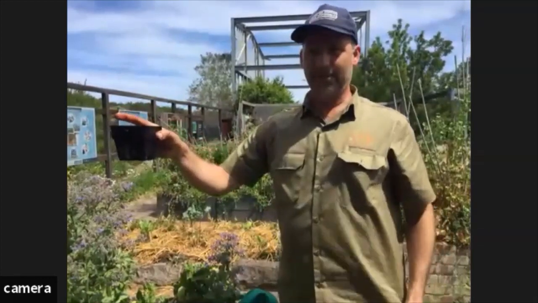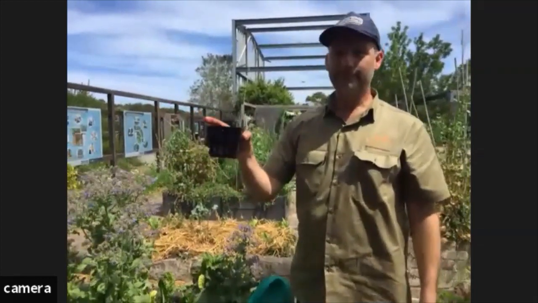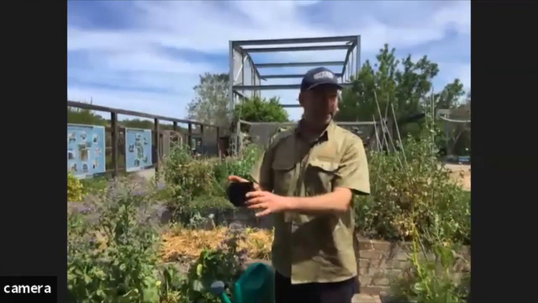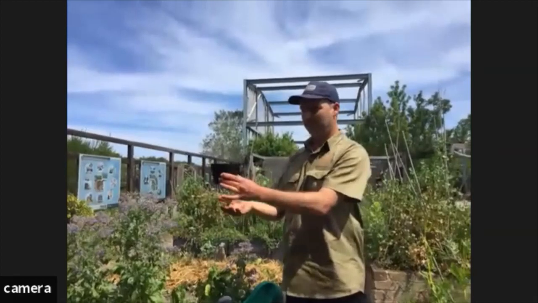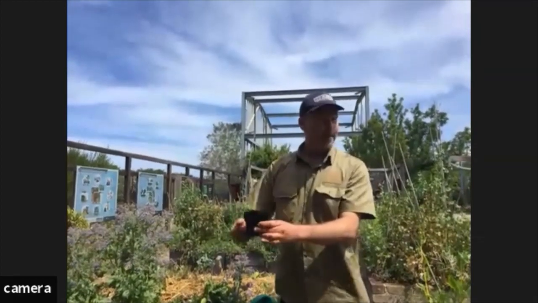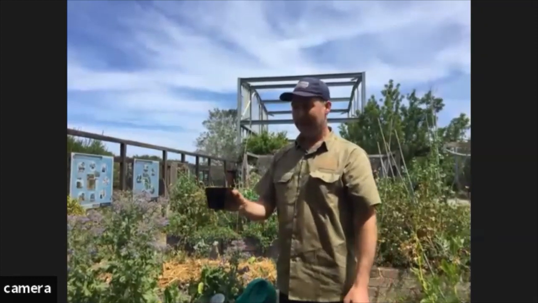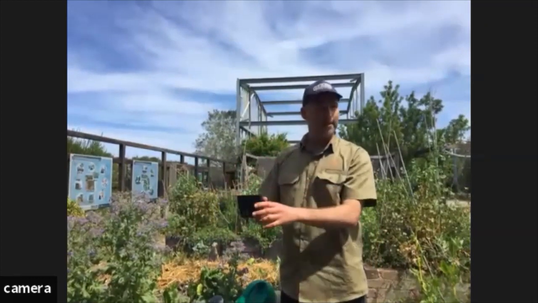What else are we going to do with this? Find a nice spot. Yep, so we'll find a nice spot for it. What would be a nice spot for some seeds? Yeah, somewhere warm. Out of the wind. Out of the wind, yes. Definitely out of the wind. The wind will dry it out really quickly.